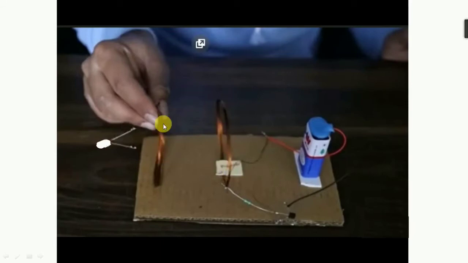So in this picture we have two coils. In this coil a bulb is connected and there is no cell, so that means the bulb should not glow. In this other coil we are giving AC current. AC current changes its direction frequently, so it produces a magnetic field which changes direction frequently.